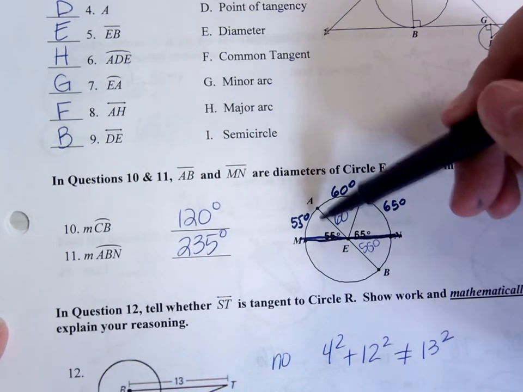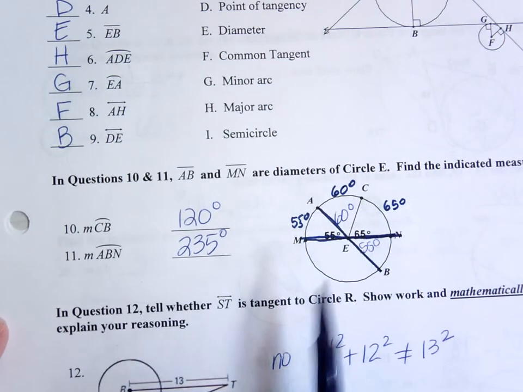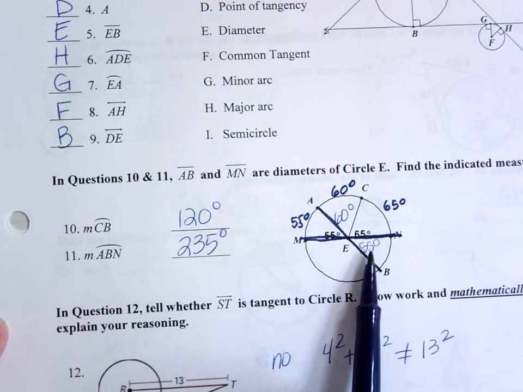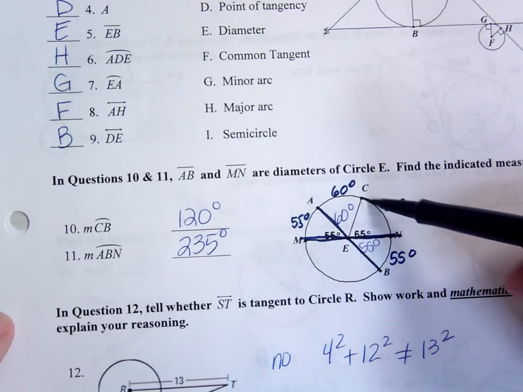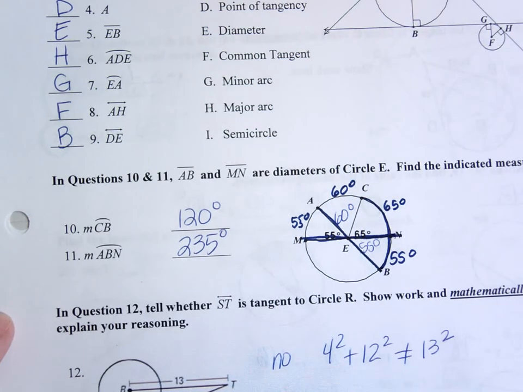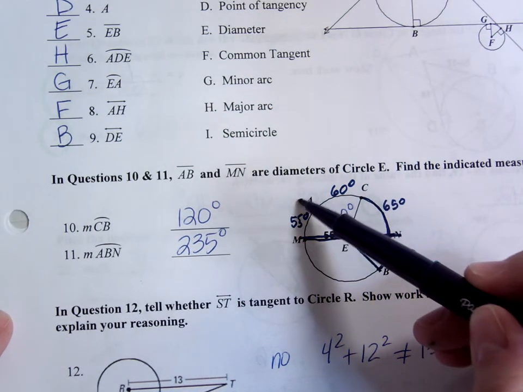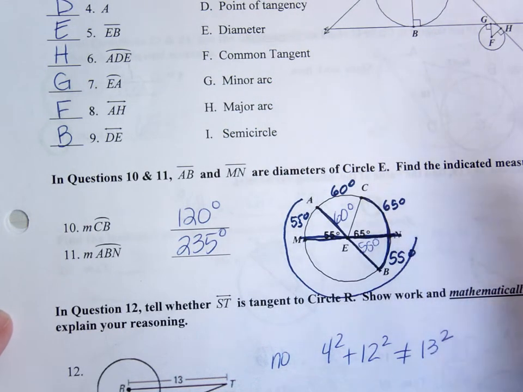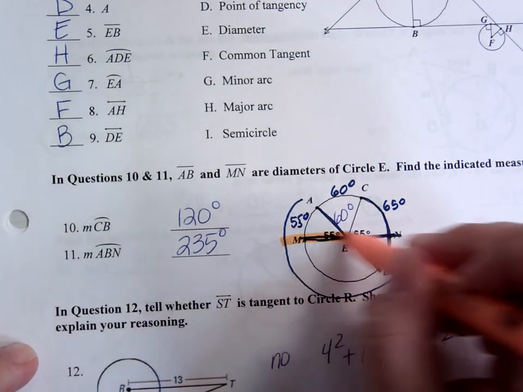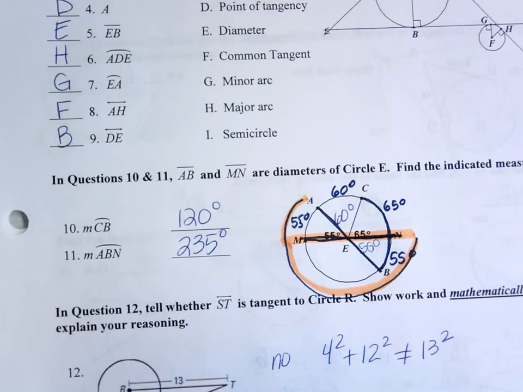Okay, and also we have MN and AB, those two form vertical angles. So if these are 55, then this is 55 and so is this. So arc CB, you add 65 plus 55 and that gives you 120. Arc ABN, that means I go from A and I go past B to get to N. So that's all the way around here. So that's 180 plus 55, which is 235.